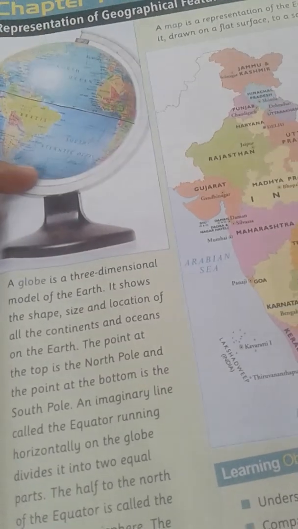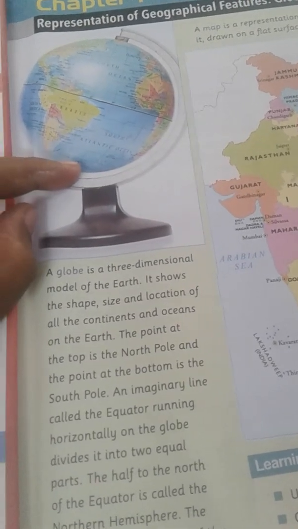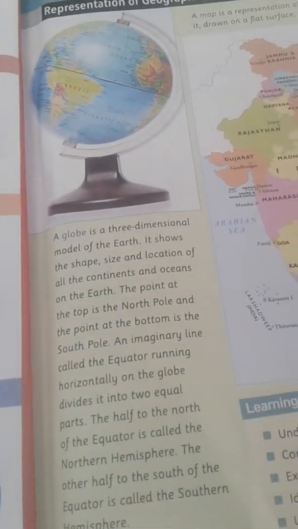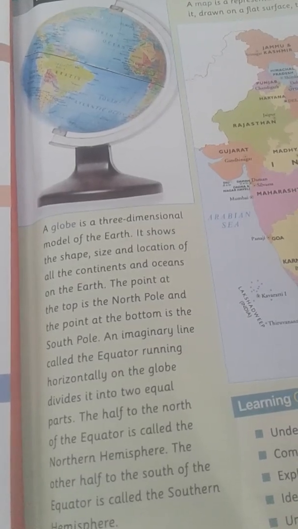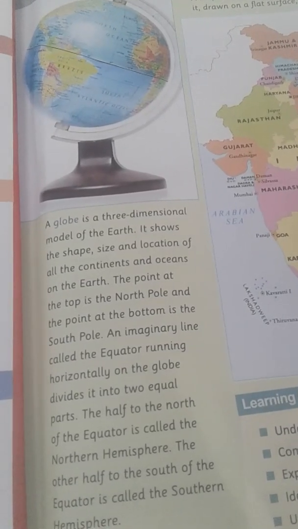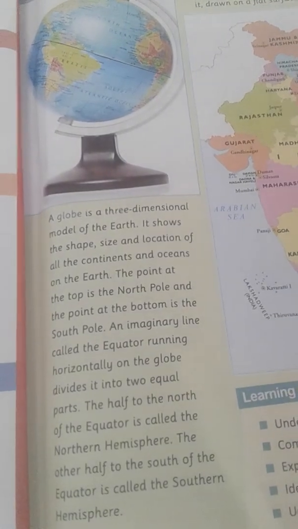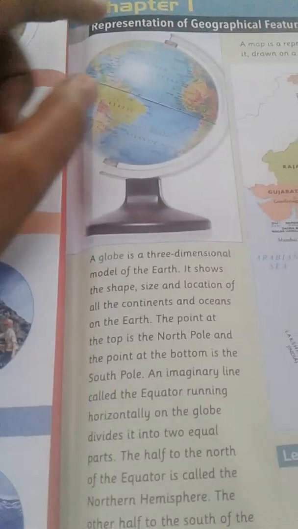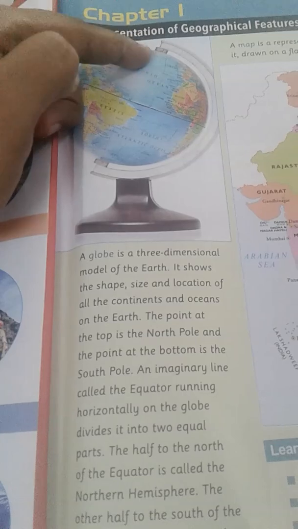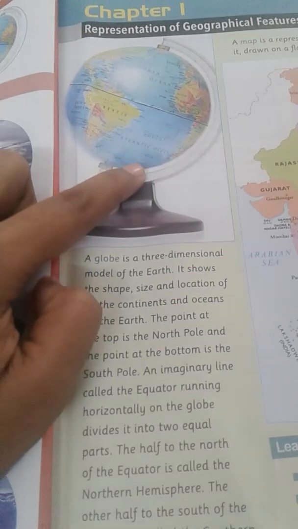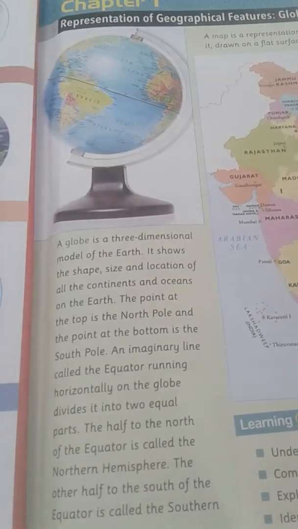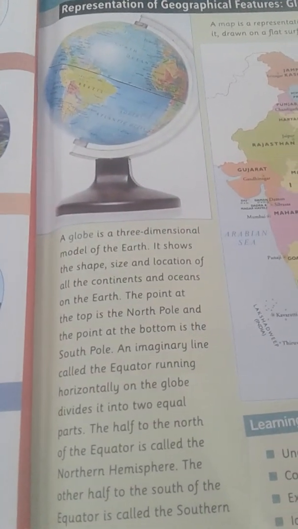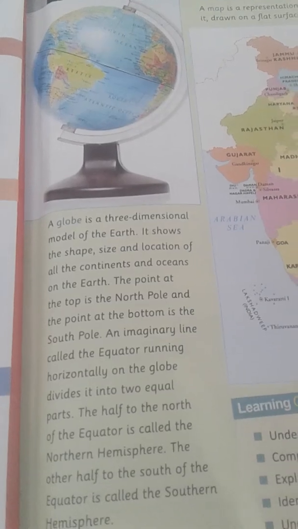This is a globe. It is a 3D model of the earth. It shows shapes, size and location of all continents and oceans. The top point of the globe is called the North Pole, and this point is called the South Pole. And the imaginary line that is drawn on the globe is called the equator.